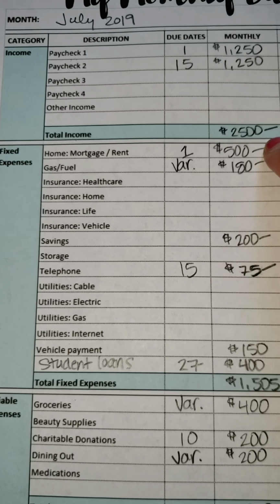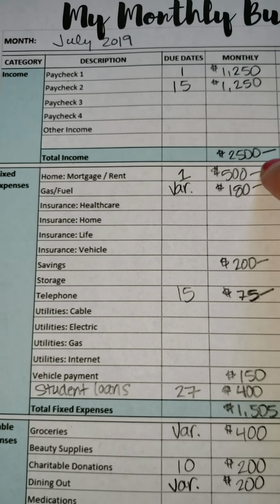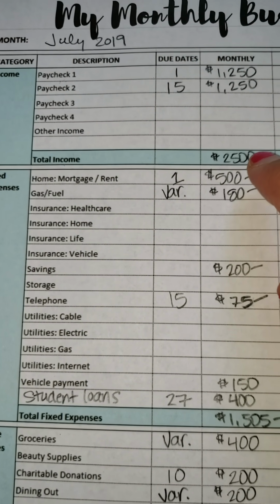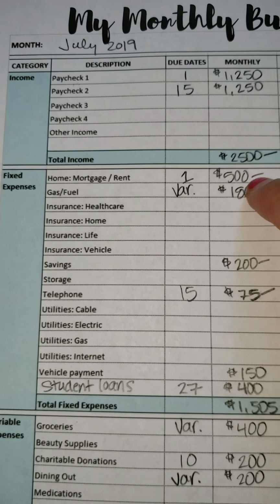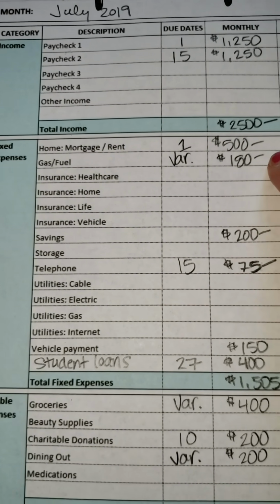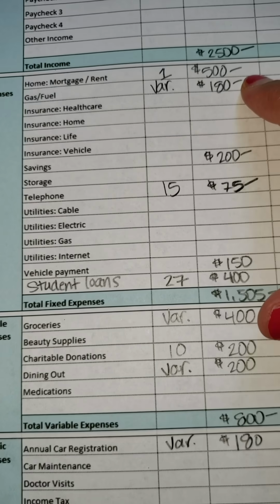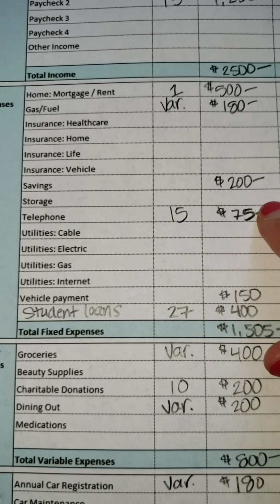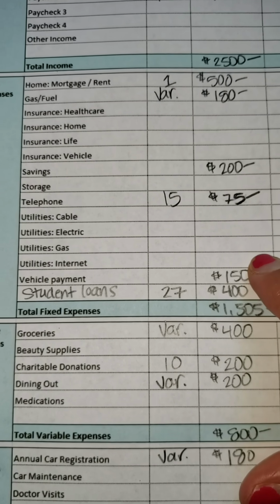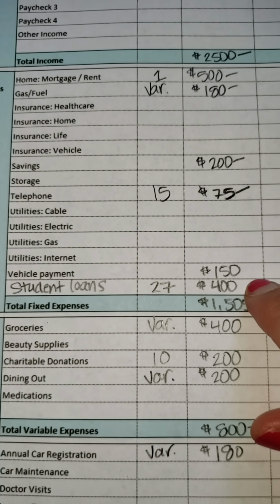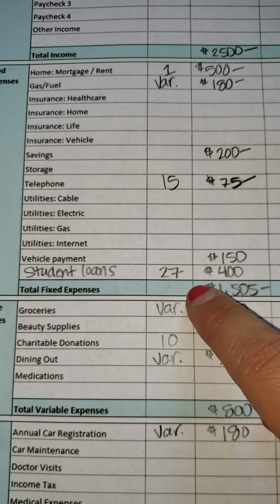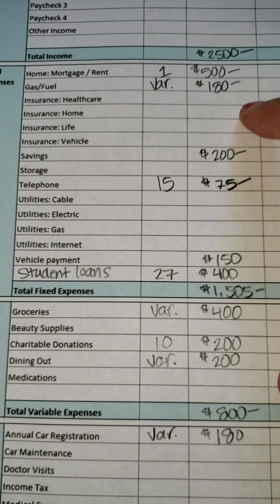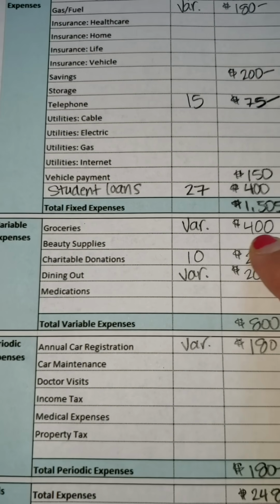We're going to also assume that they have a rent in the amount of $500 and that their utilities are all included in that $500. This is how much they pay for gas and fuel. This is what they put into their savings account every month. That's their telephone bill, their vehicle payment, and then what their student loans is. So then I would subtotal everything here for this category. And then I'd move on to the next one.